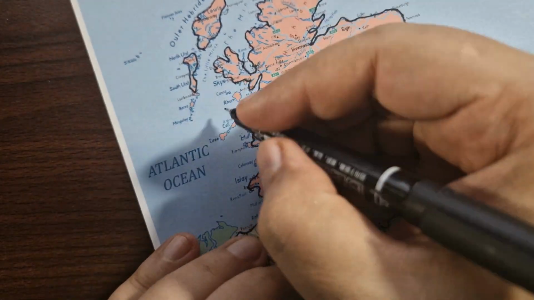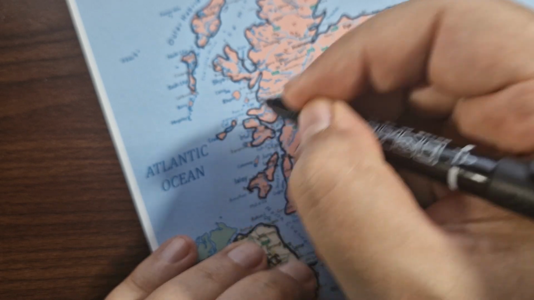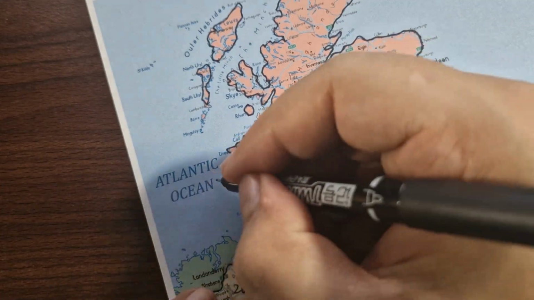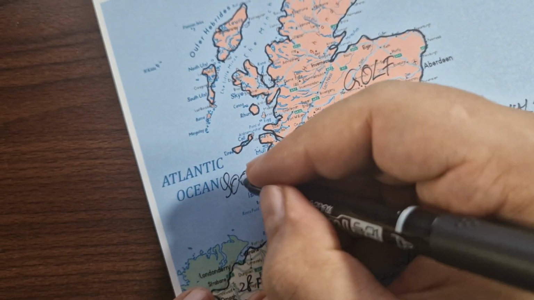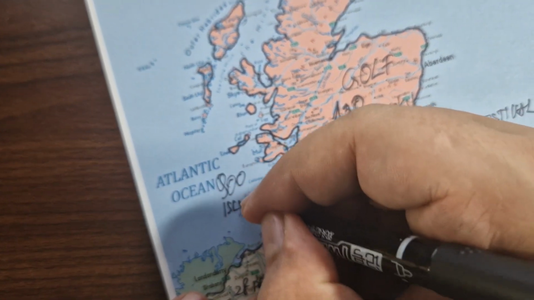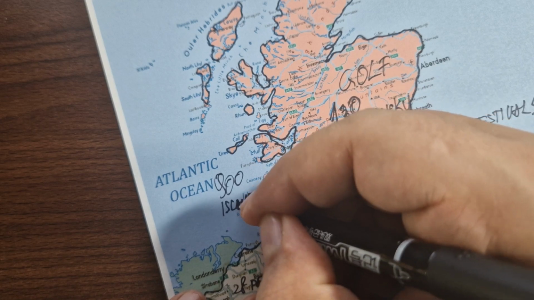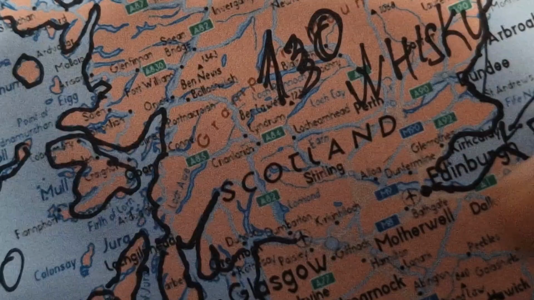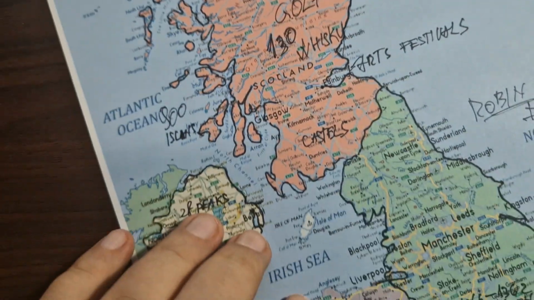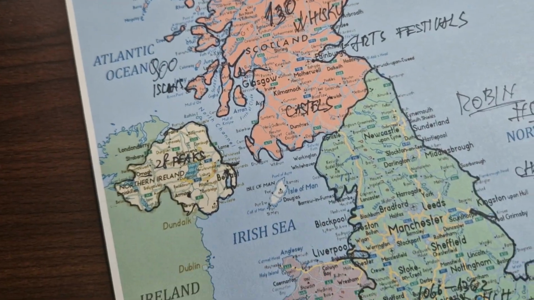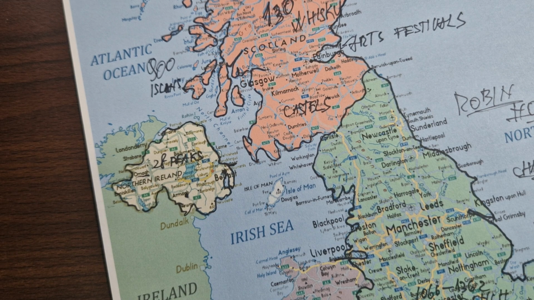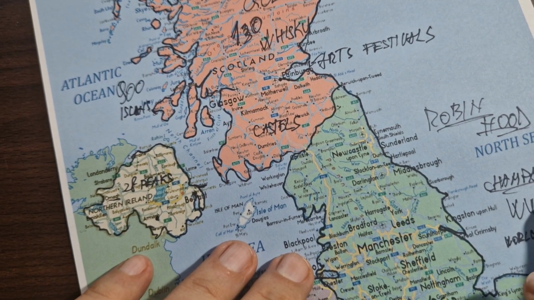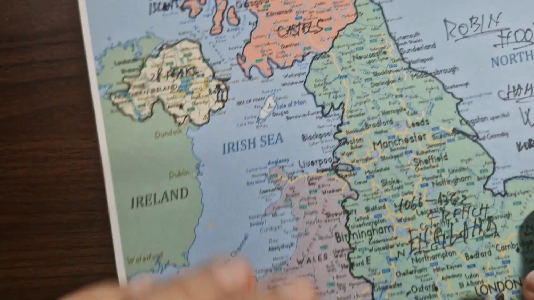And there are more than 900 islands here in Scotland. So we have 900 islands here on the shore of Scotland. Well, there are plenty of them. Good. Now we have finished with Scotland and we're gonna move a little bit south.